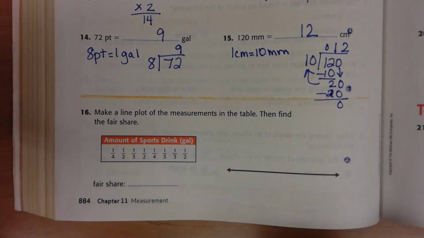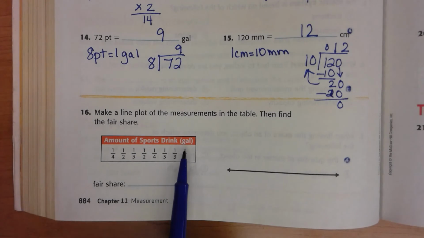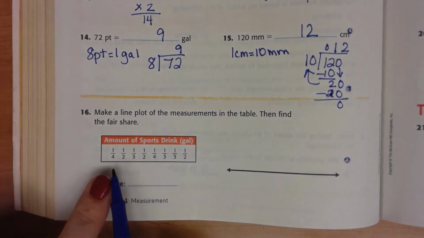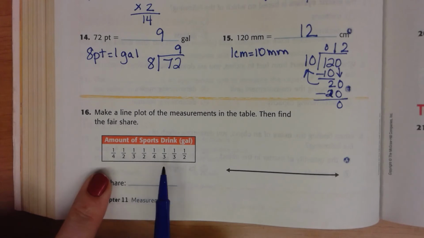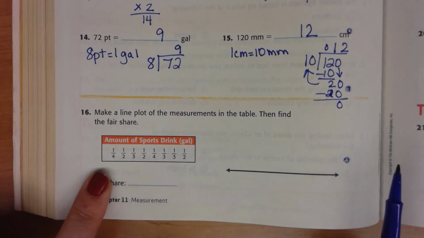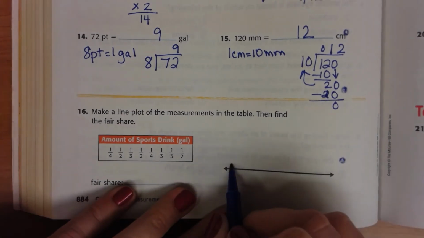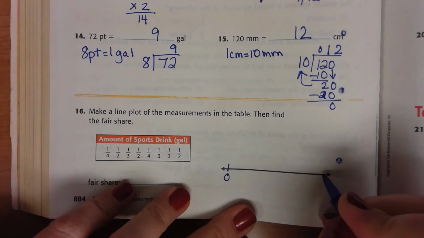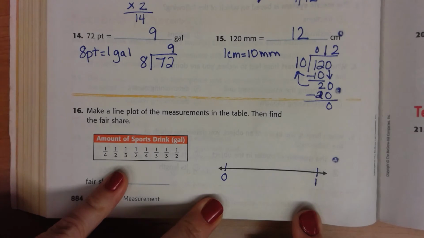So let's take a look here. It says we have the amount of sports drinks by the gallon, and it shows that we have a fourth, a half, a third, a half, a fourth, a third, and a half. So we need to plot those on the line plot, meaning we need to find our starting point. We need to make a 0, and we need to make a 1.